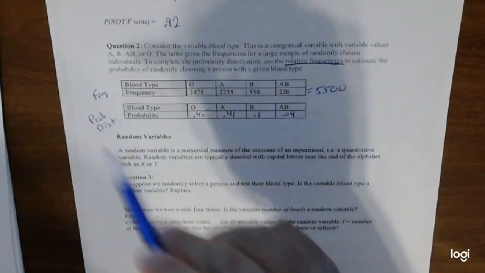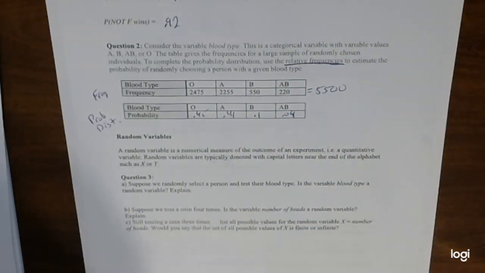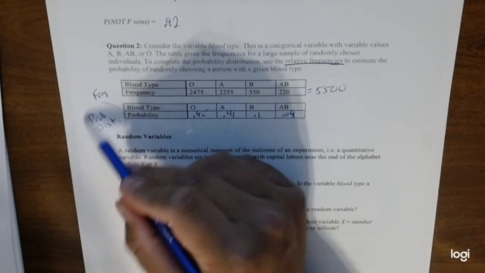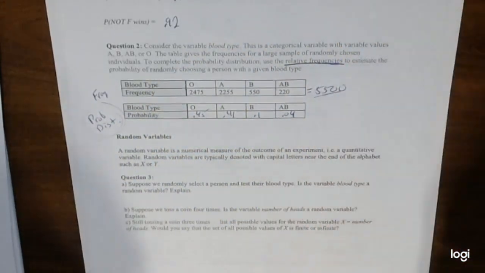So it's not completely from scratch, but it's partially, right, when it comes to those. Given a frequency, now you construct a probability distribution just by using the relative frequency. Believe it or not. Crazy, huh? So that's the first part.